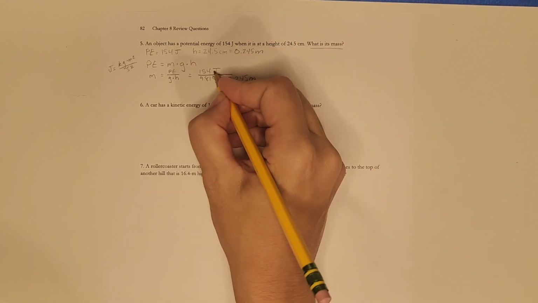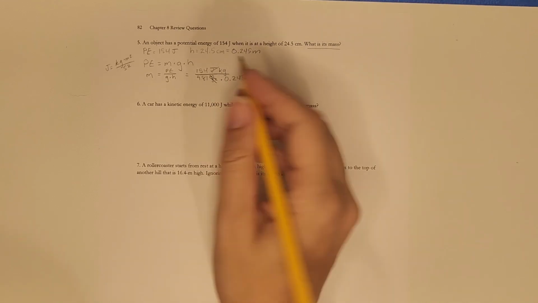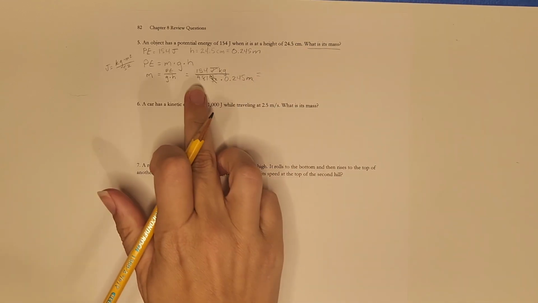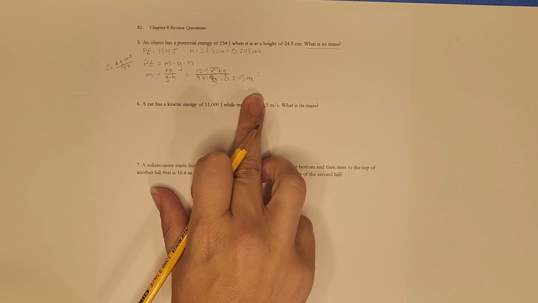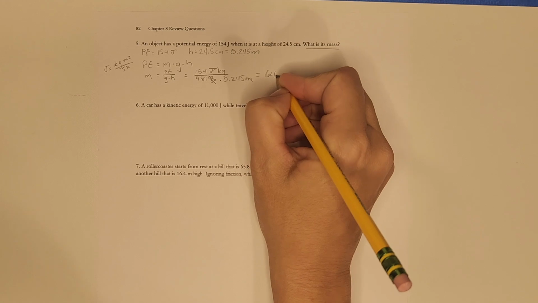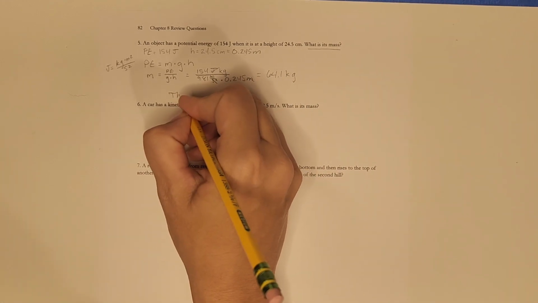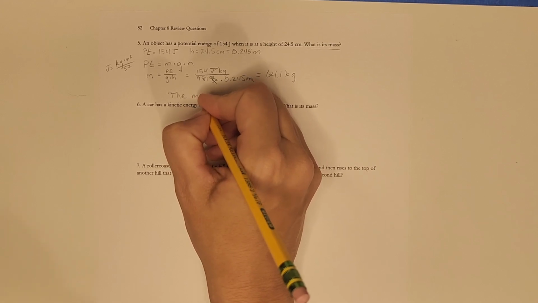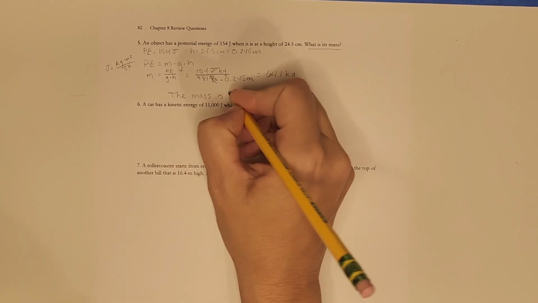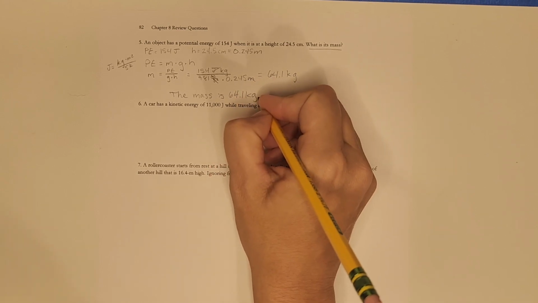And so we're going to be left with kilograms. And when we fully calculate all of this out, we'll get 64.1 kilograms. And so our answer here is the mass is 64.1 kilograms.